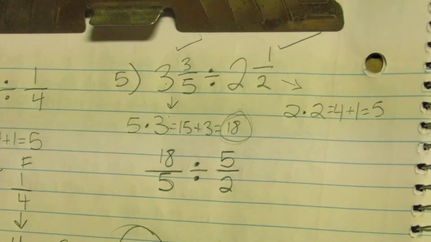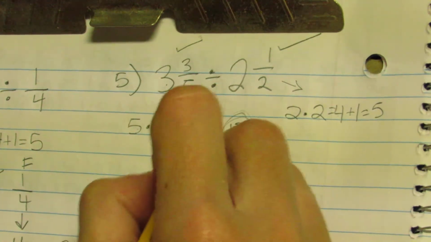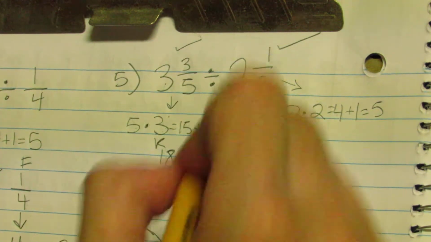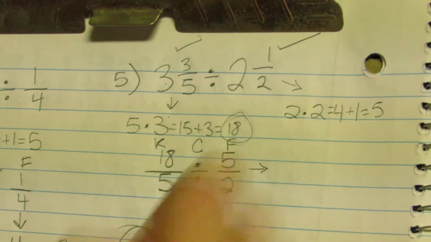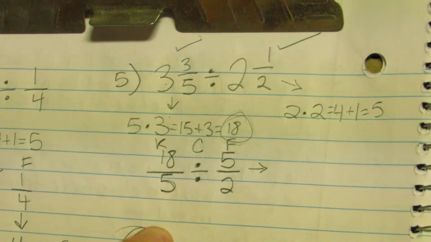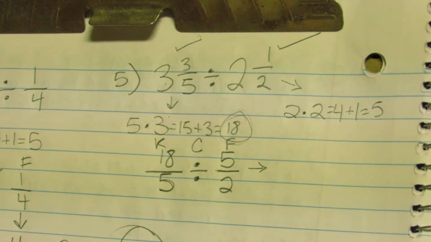Now I can move on to step 3, right? I want to keep 18/5. I want to change my division, and I want to flip 5/2, right? So let's go ahead and do that. And I'm going to go ahead and just draw my arrow to the right. You can draw them down. I would prefer that, but I'm going to start running into the other problem and I don't want to confuse you.